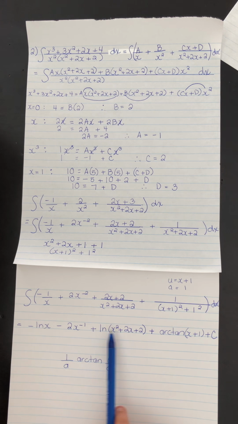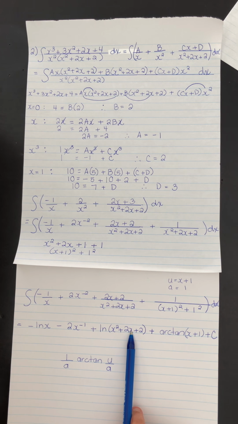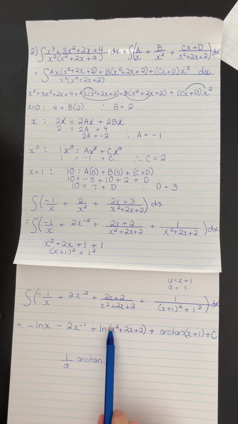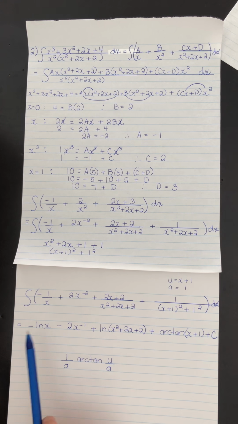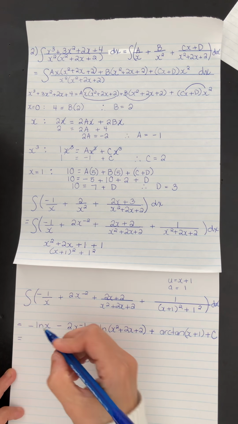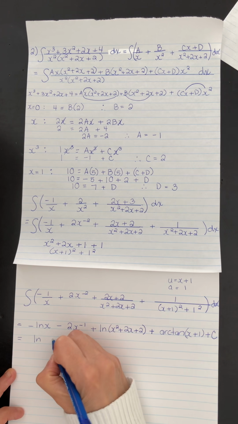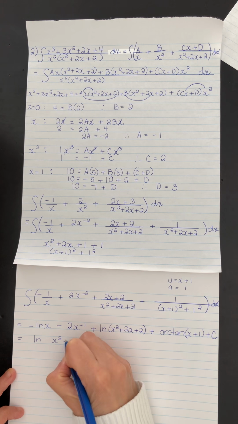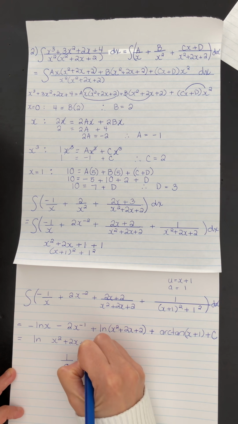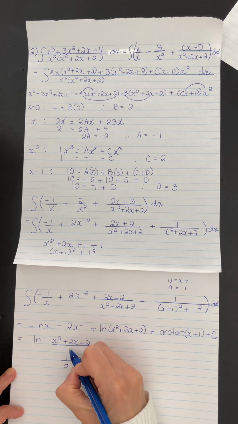Lastly, we can combine these two logarithms. So I'm going to do that in a final step. When we combine them, the one preceded by the plus sign will have its argument in the numerator. The one preceded by the negative sign will have its argument in the denominator. So we're going to have the ln of x squared plus 2x plus 2 over x.